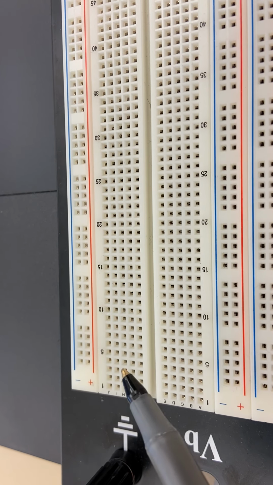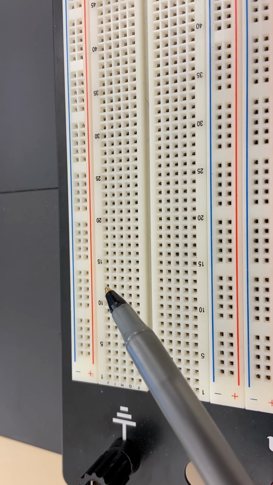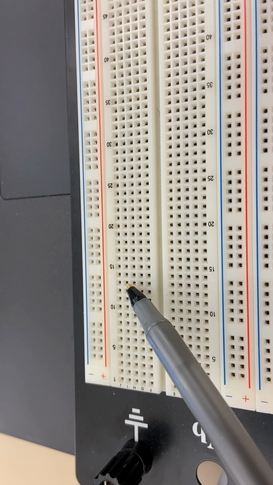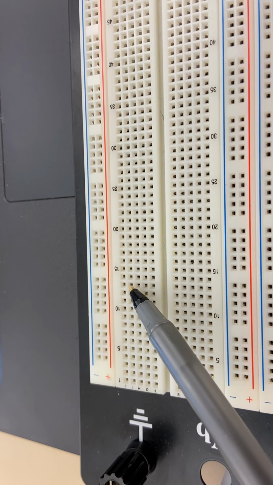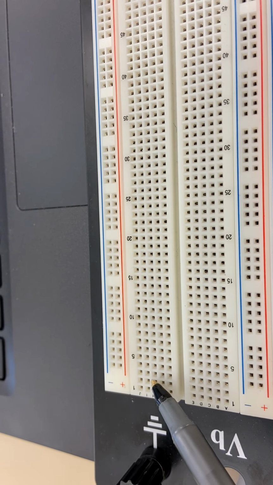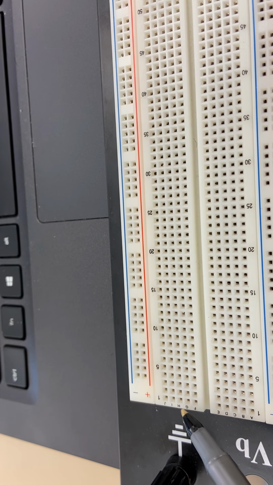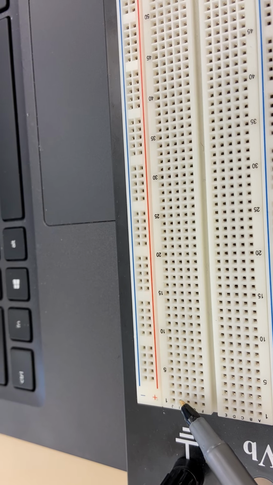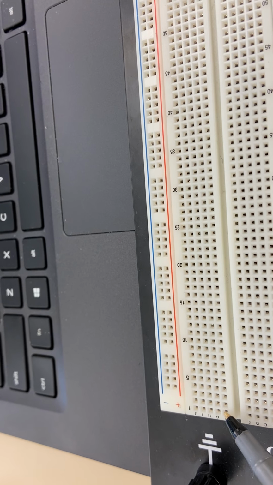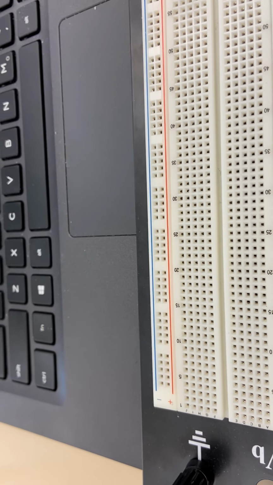How are those points connected together? Basically, the numbers, which means the columns, are independent. So every point here is totally independent of the neighbor point or the neighbor columns. However, for the letters listed here, every column represents one single point. In other words, this point is the same point as this one, the same point as this one, the same point as this one. So usually we use this to connect multiple elements at the same point, what we call a node. Okay, so that's the first one.